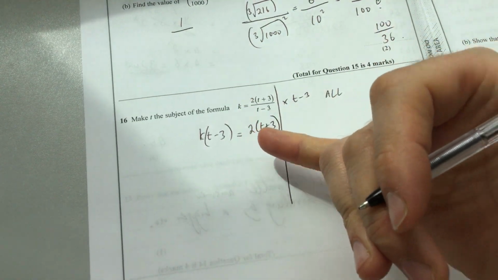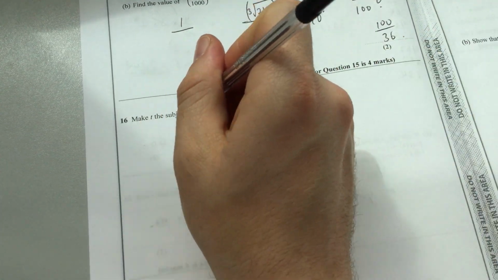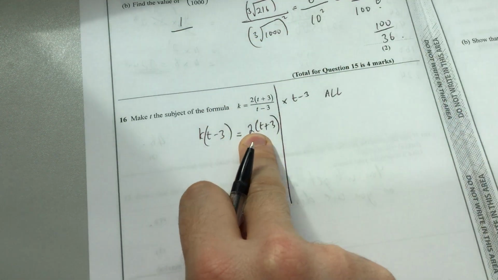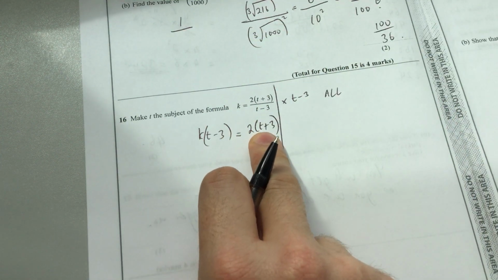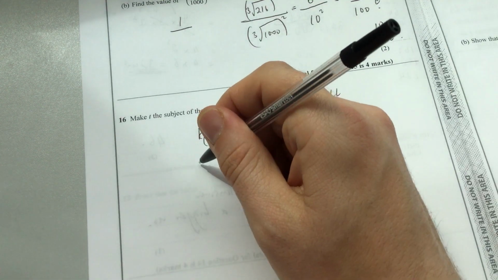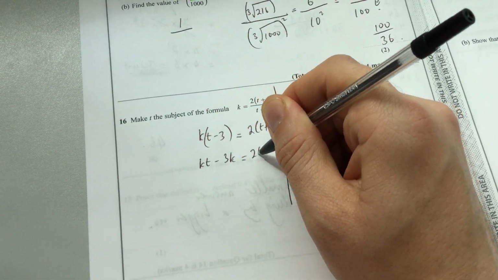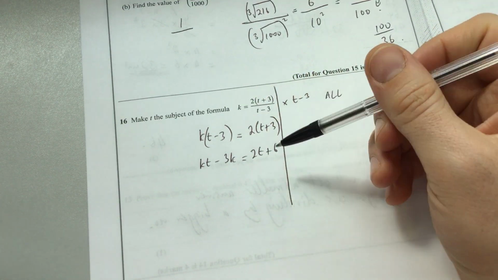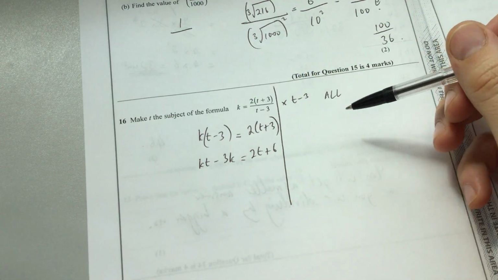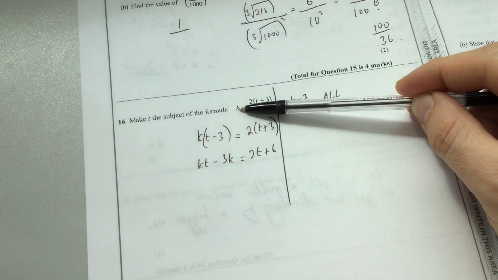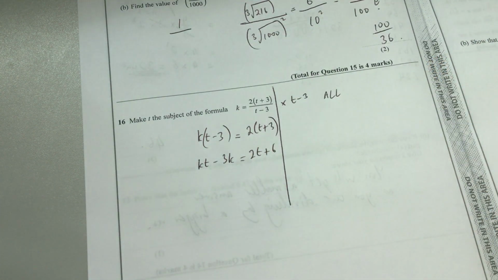And I keep going on and banging on about this, when you're rearranging formula, if you see a fraction, expand it. So don't try to break this down. Do not try to remove this 2. This 2 is now trapped by that bracket. So you're going to have to multiply these brackets. So you've got kt minus 3k equals 2t plus 6. And so that's the next step. I've done very basic maths there. I've done hardly anything really. I've moved that across here, and I've expanded some brackets.